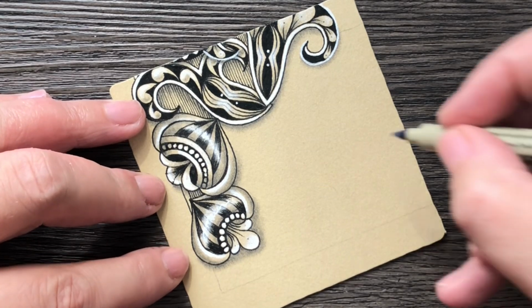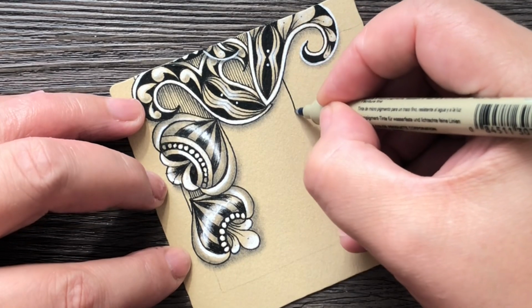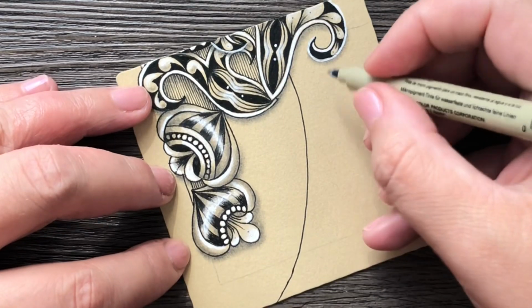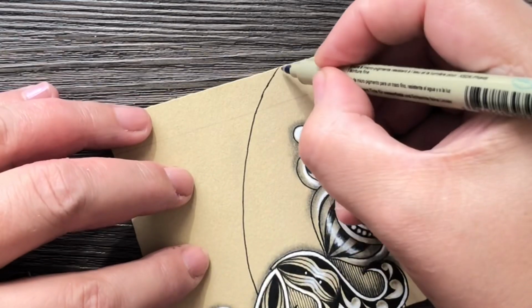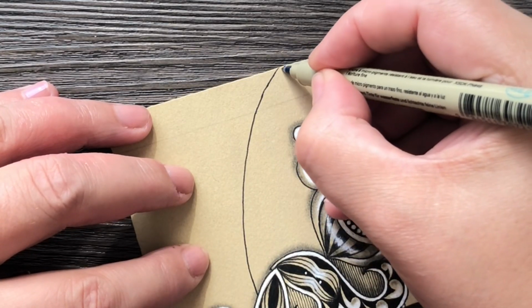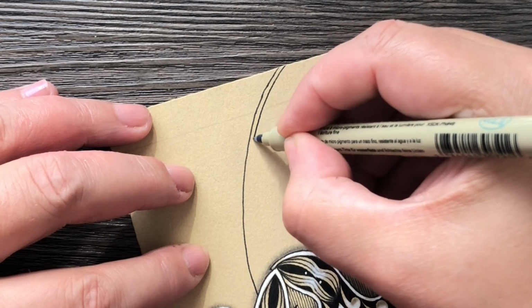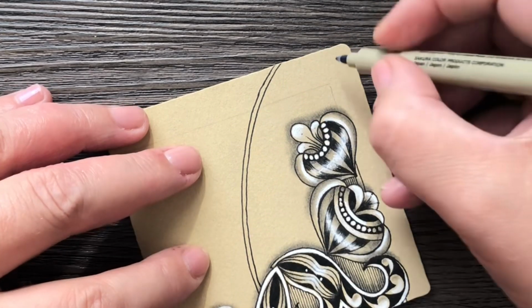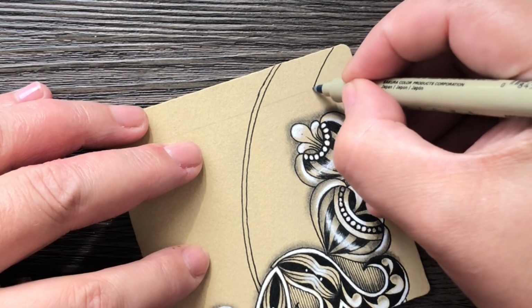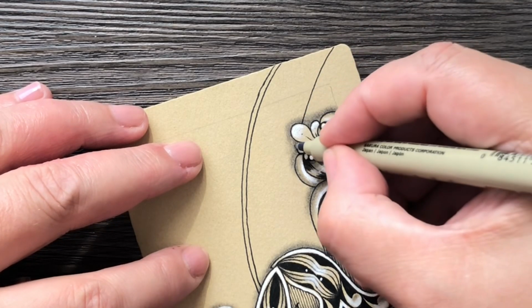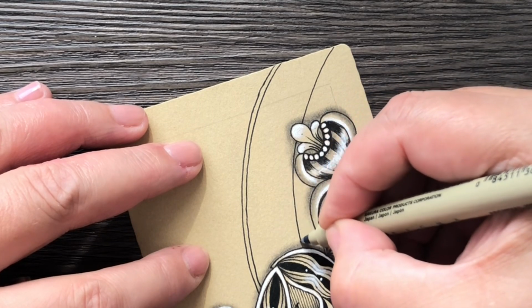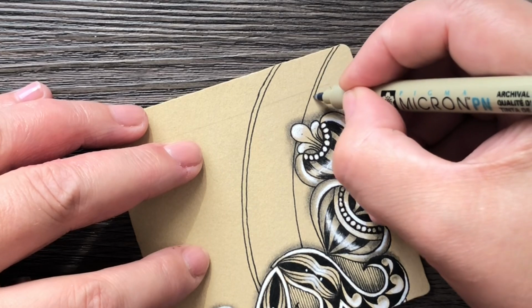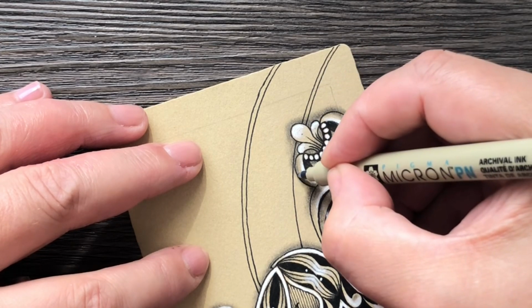So first I'm going to draw this ribbon, and of course I'm not doing a straight line. Drawing a straight line is not really my thing. I'm adding an oral line. And then I'm going to add another one. Maybe it's a bit narrower than I would normally do it, and I will tell you why.